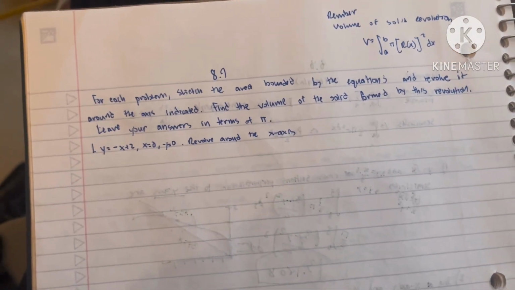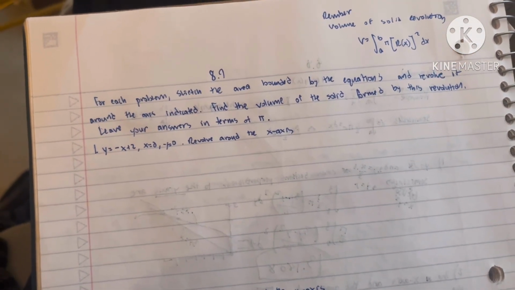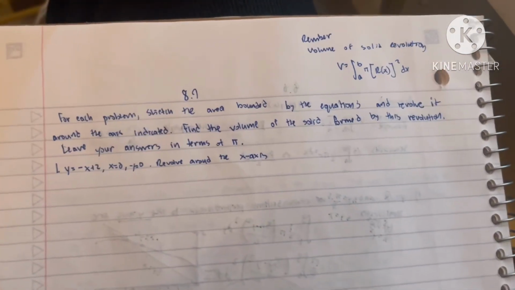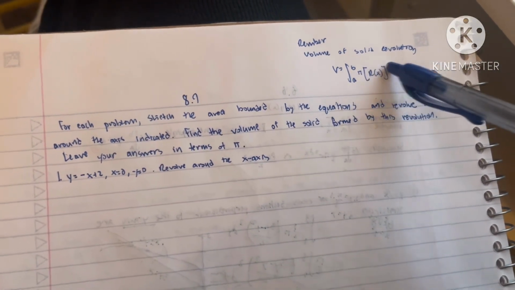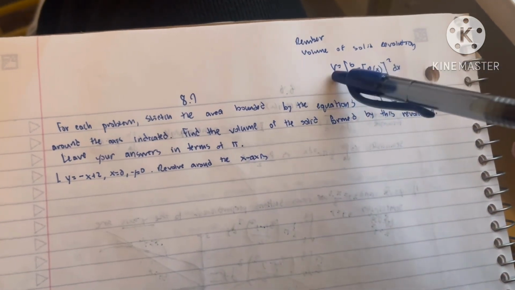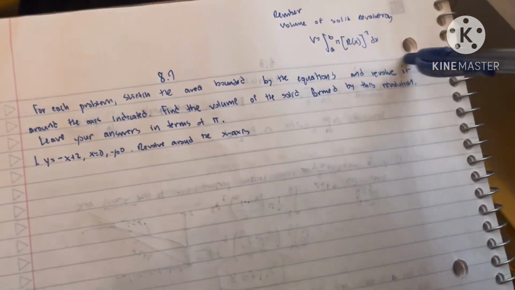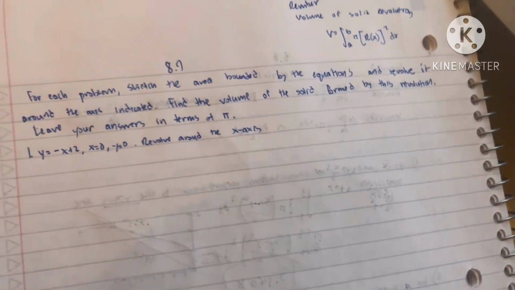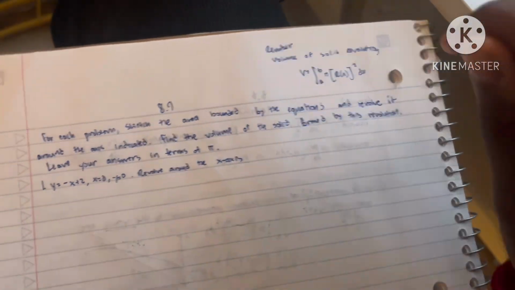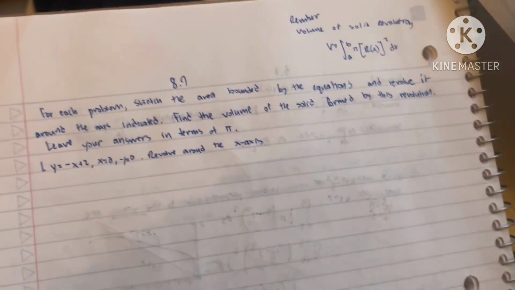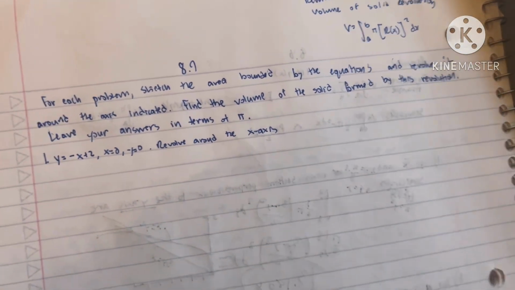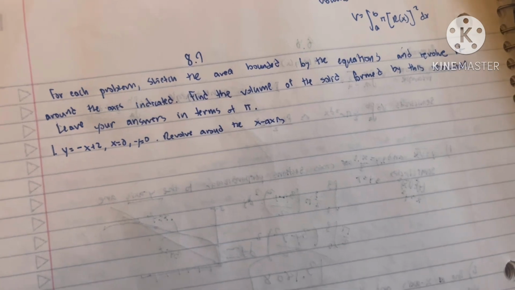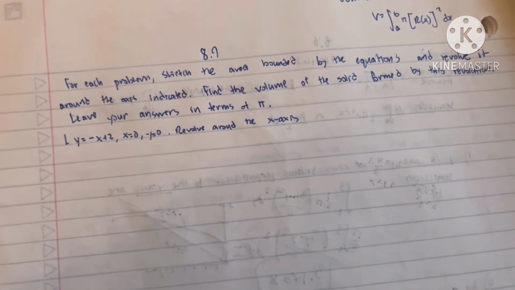Supposed the 8.9 disk method revolve around the x or y axis. And remember, the volume of this solid of revolution is pi times the integral of capital R of x squared dx. And remember, R of x is the distance between the axis and the outside of the shape. So yeah, let's get into our first problem.